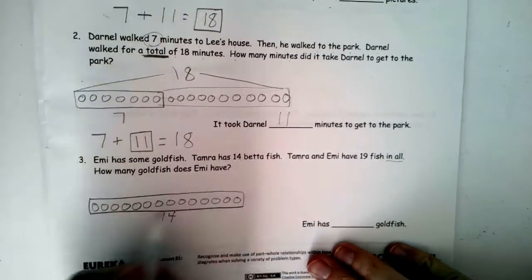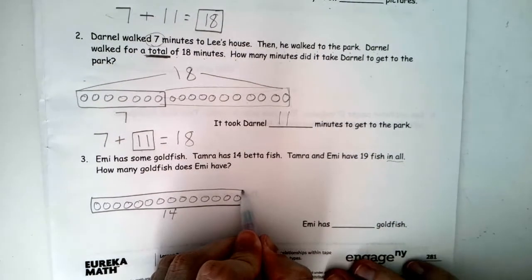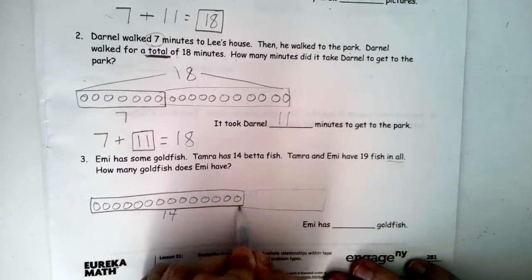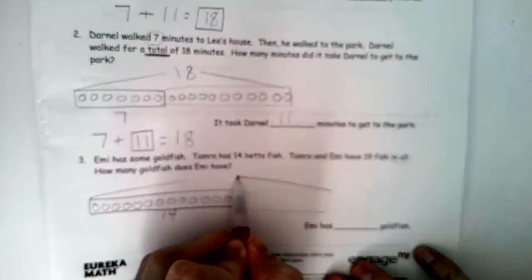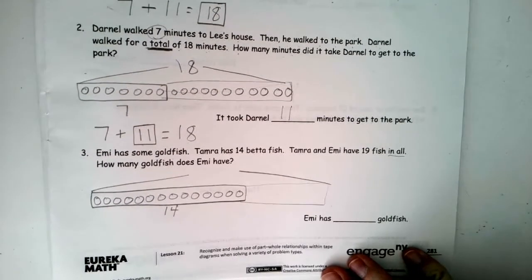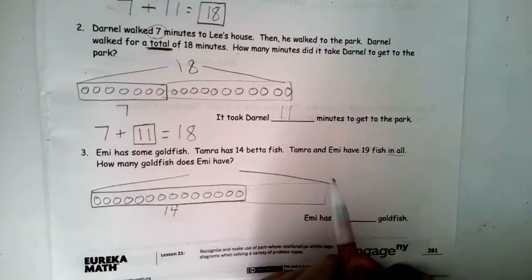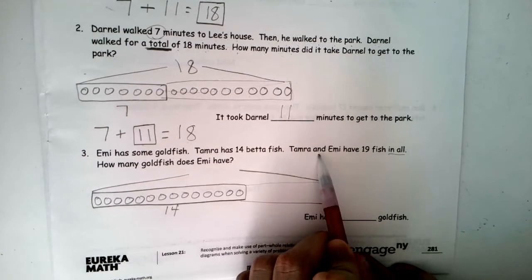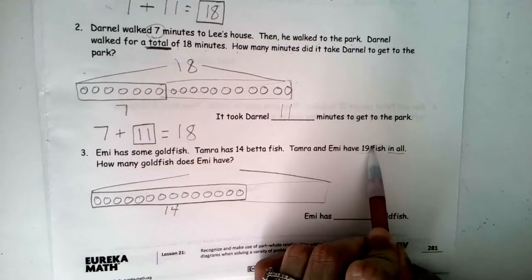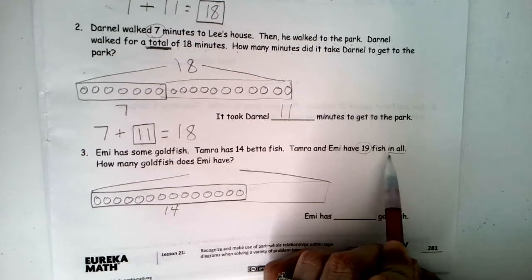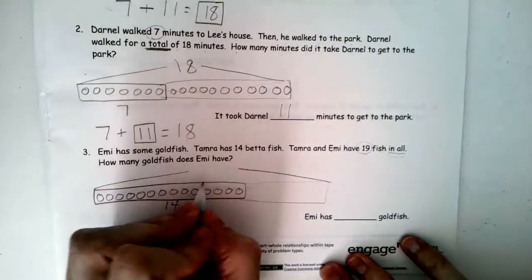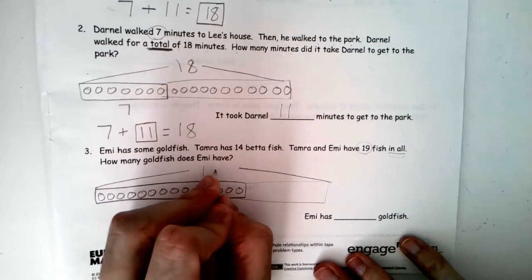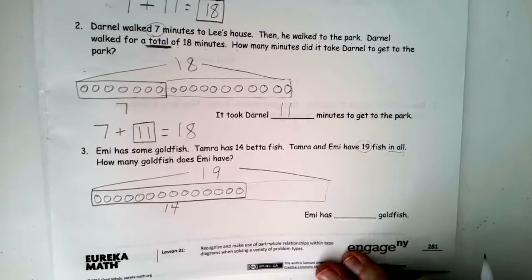Okay. So Emmy has some more. We don't know how many, right? But do we know our whole number? Let's read again. Tamra and Emmy have 19 fish in all. And all is a word that helps me understand they're talking about a total number or a whole number. They have 19 fish in all.